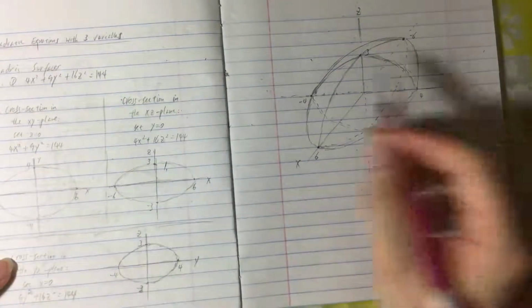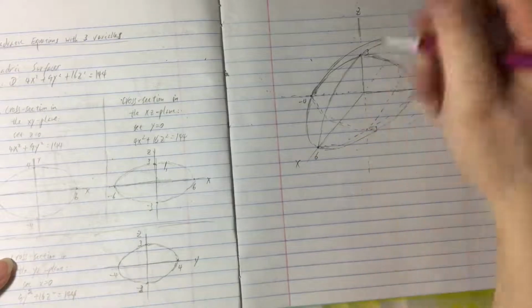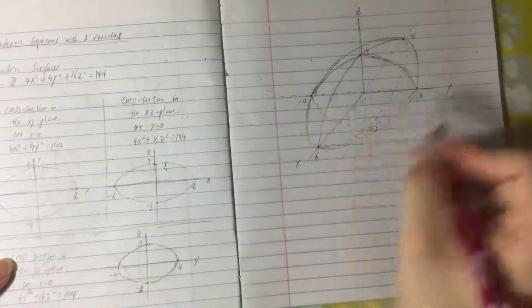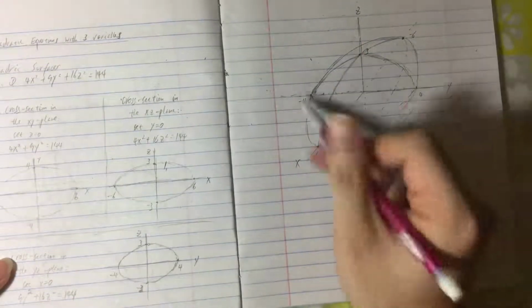That's the ellipse, the cross section in the YZ plane.